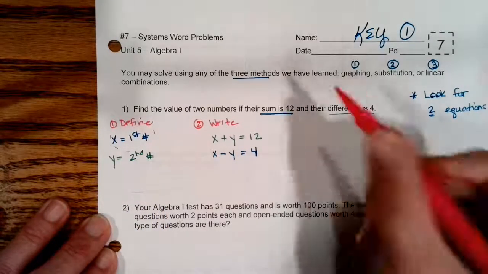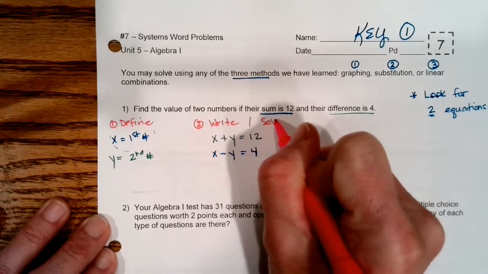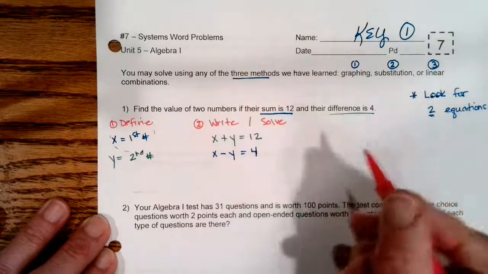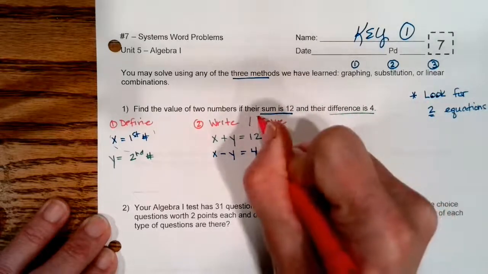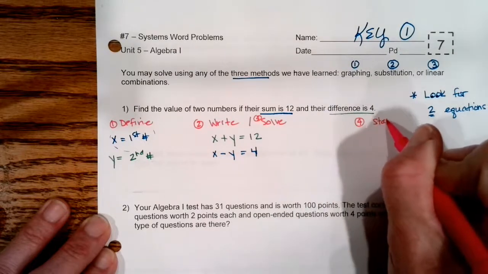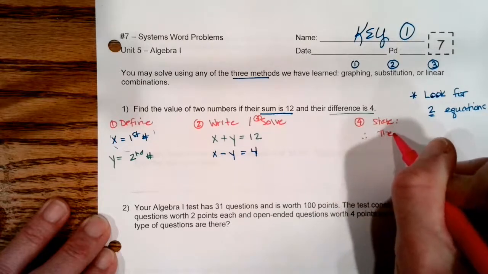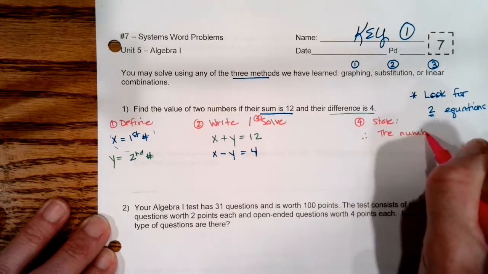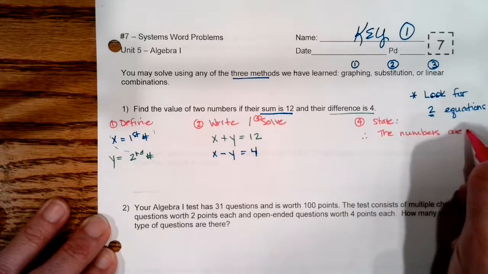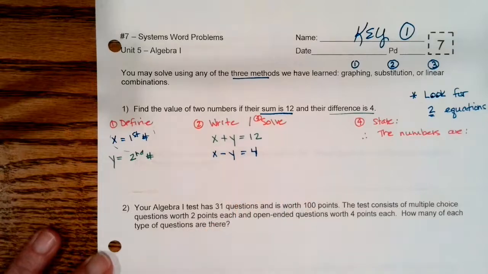The next part is where I'm going to go ahead and solve my equations and solve for both variables. Once I solve them, I want to make sure that I state my final answer. And that always starts with the therefore the numbers are. And then I can continue going. So we're going to let you solve this system and then come back and let's look at number 2.